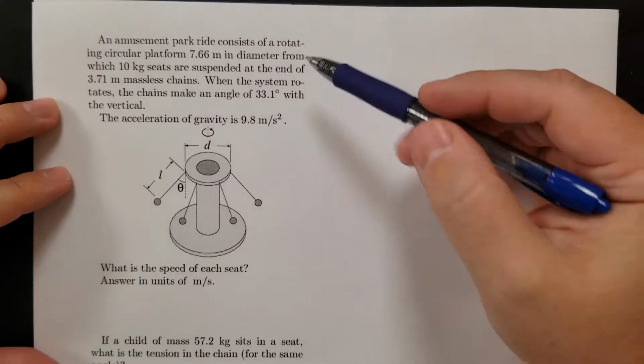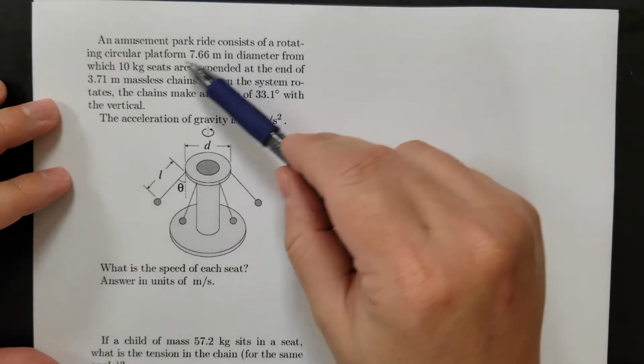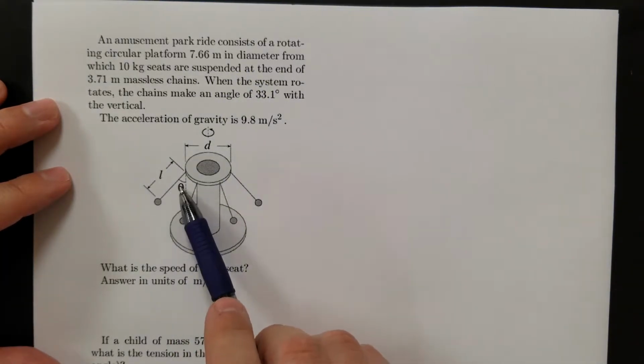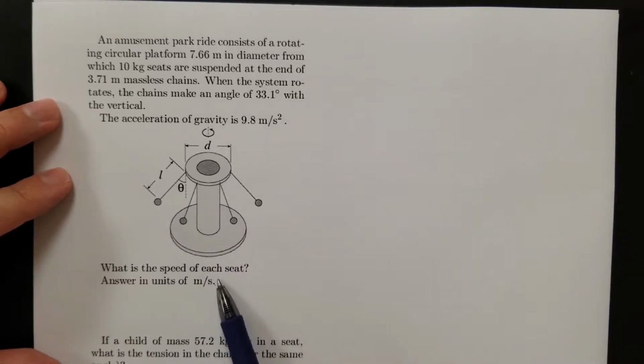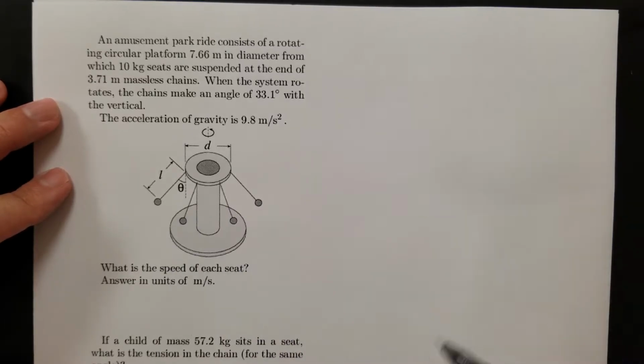All right, in this problem, I have a ride. It's got a platform and seats are suspended. It's rotating and it's rotating at an angle. And I want to know the speed of each seat. Okay, so if I want to know the speed, it's circular motion. This is going to have something to do with mv squared over r.